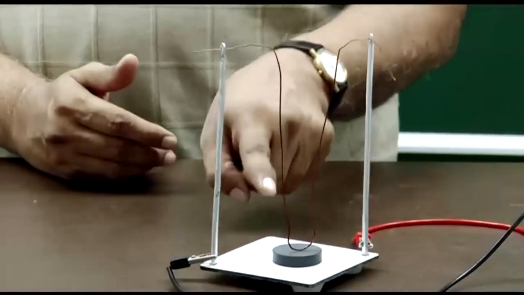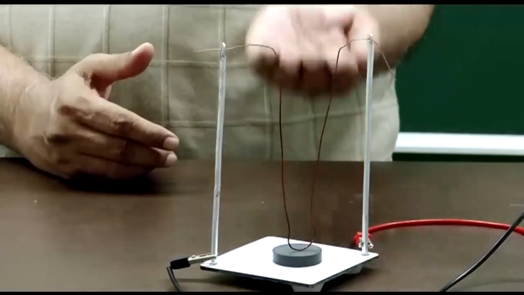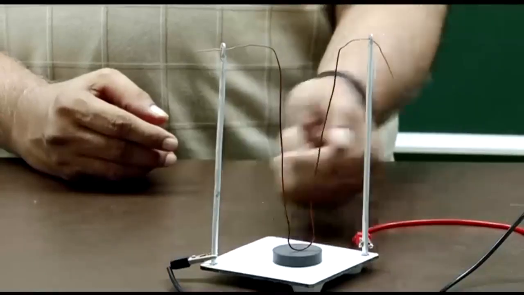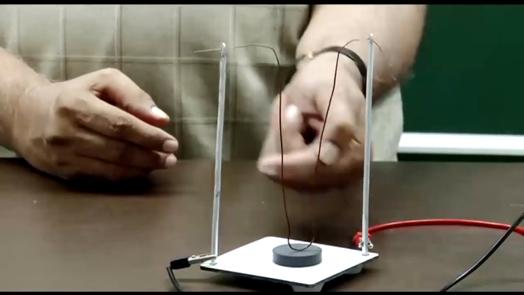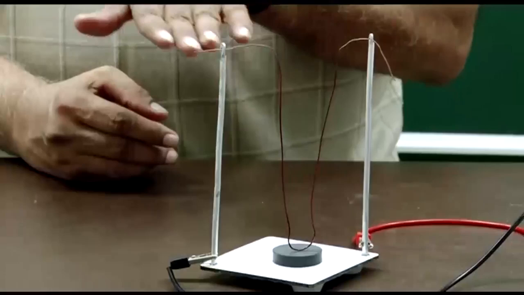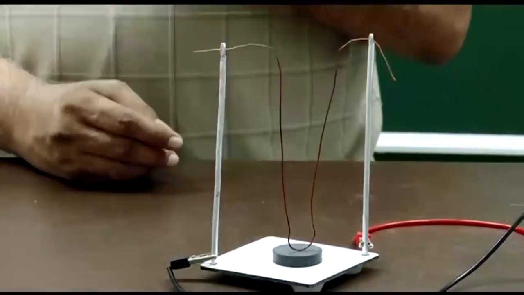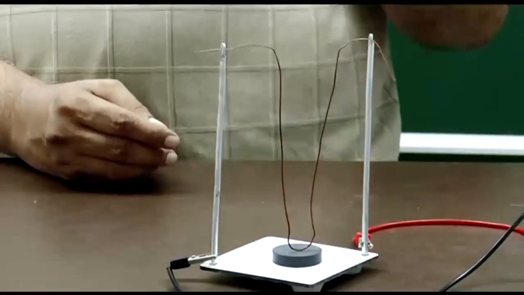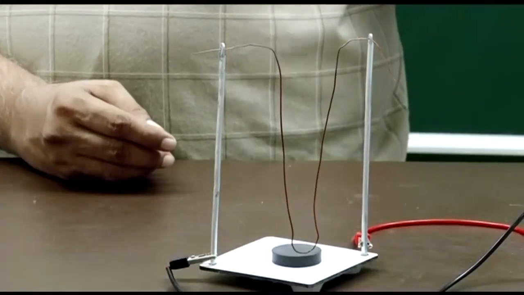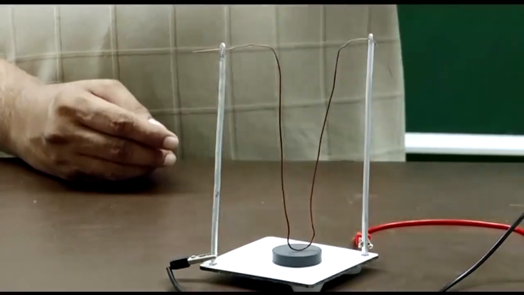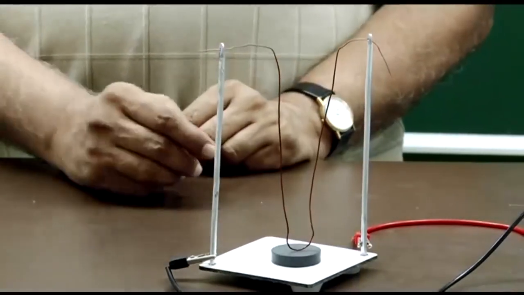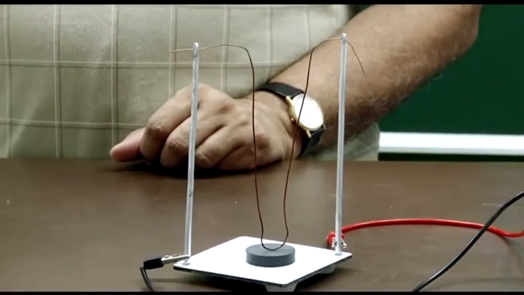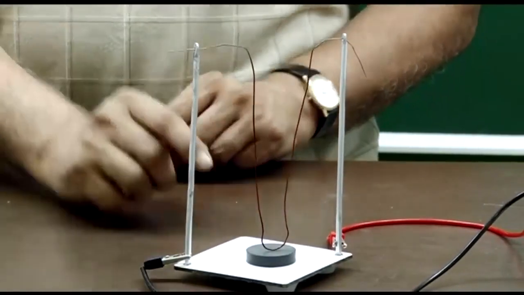So if you have this magnet, you have a vertical magnetic field, and in this lower part of the swing the current will be parallel to the wire. So you will have a sidewise force, and that sidewise force will deflect this swing. So let us see. Yes, it deflects away from me, governed by dF equals I dl cross B.